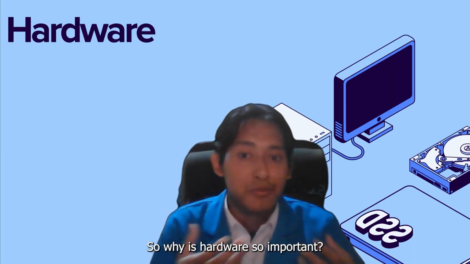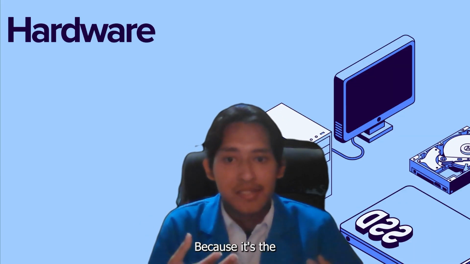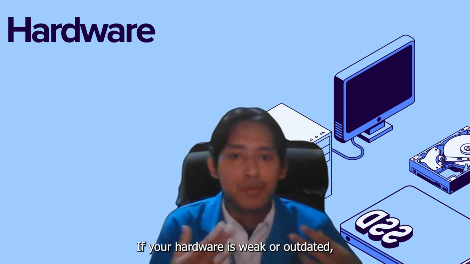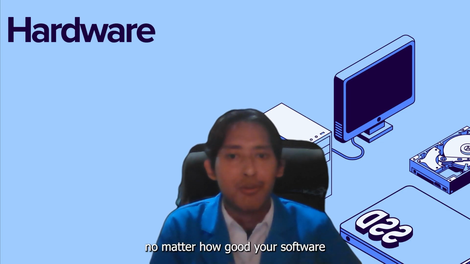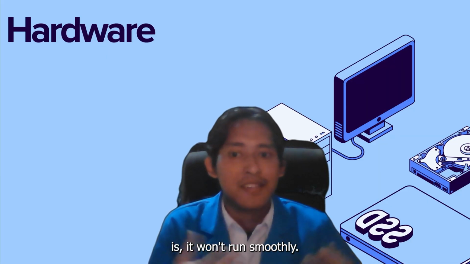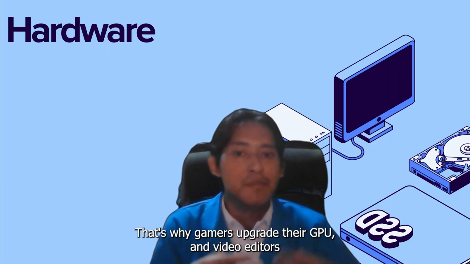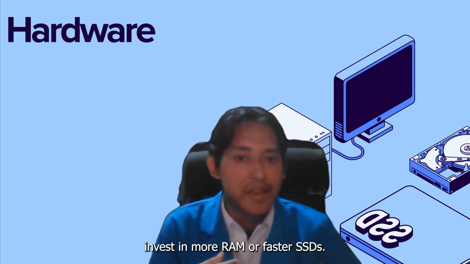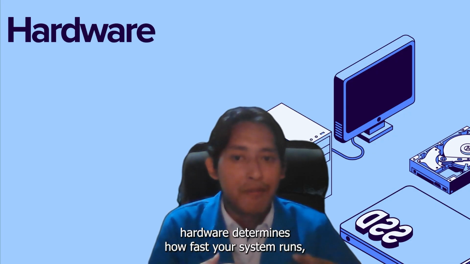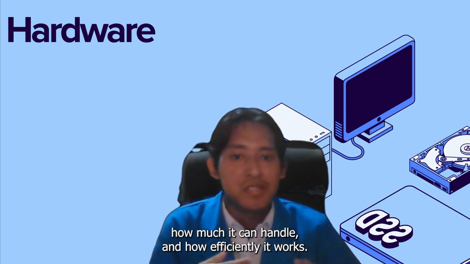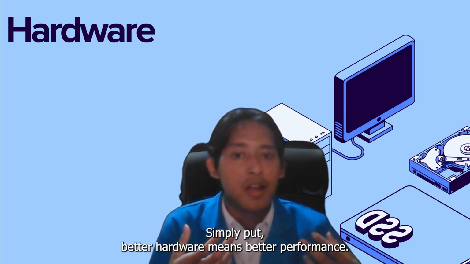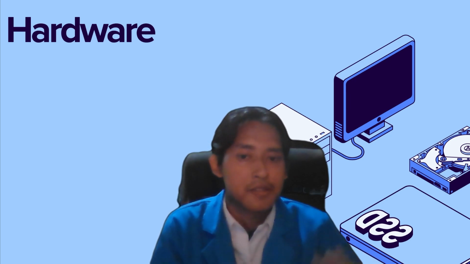So, why is hardware so important? Because it's the foundation of everything we do with computers. If your hardware is weak or outdated, no matter how good your software is, it won't run smoothly. That's why gamers upgrade their GPU and video editors invest in more RAM or faster SSDs. Hardware determines how fast your system runs, how much it can handle, and how efficiently it works. Simply put, better hardware means better performance.